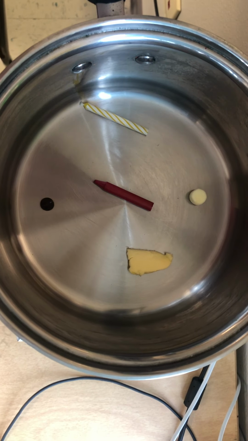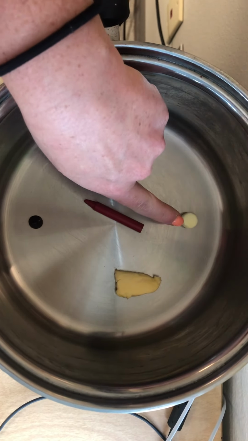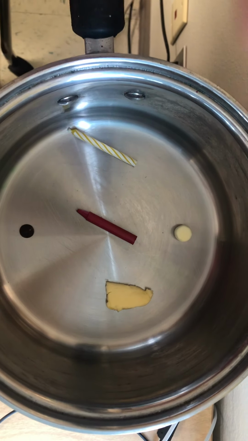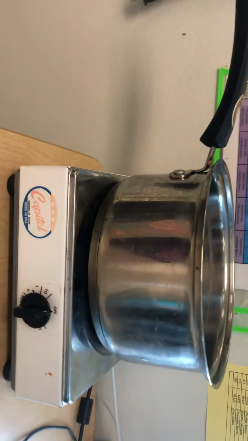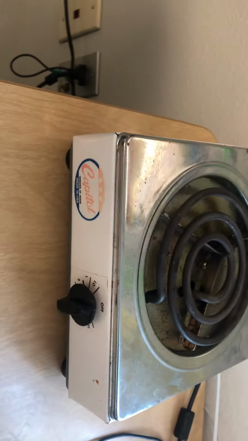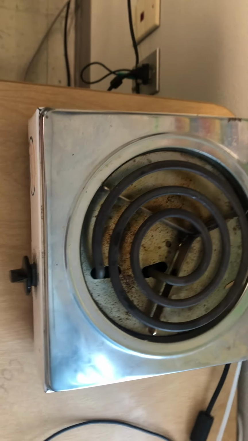So here are the objects that we are going to be melting. Here's the marshmallow, the butter, the crayon, the chocolate chip, and the candle. I have them in a pot on a hot plate. A hot plate is a science tool that scientists use to heat things up. It kind of looks like your stove at home.